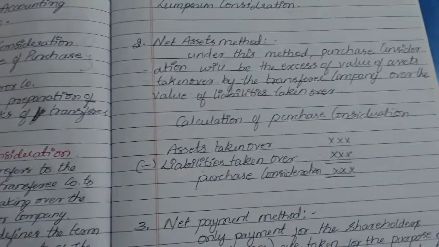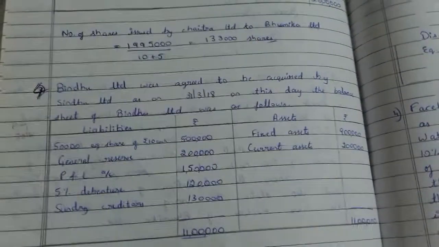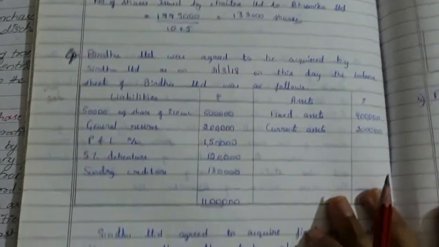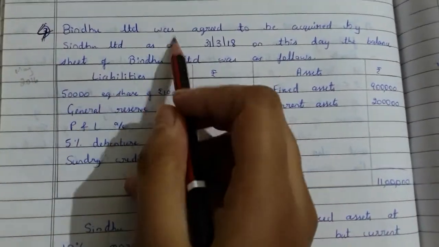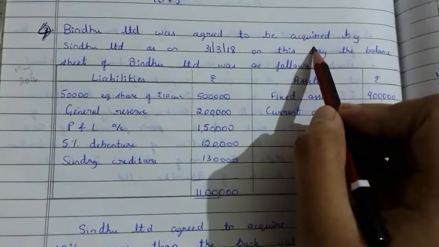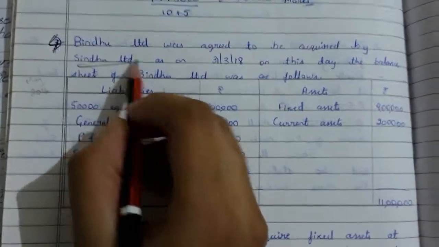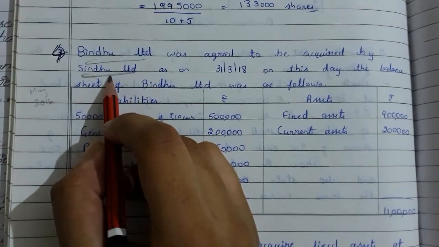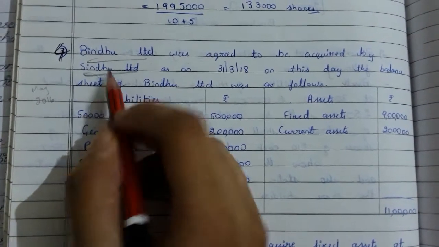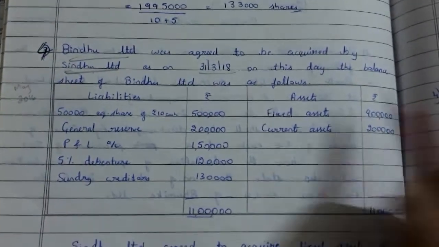So the next sum is also under the net asset method itself. So here I can show you, the next question: Bindu Limited was agreed to be acquired by Sindhu Limited. So who is the transferor? Bindu is the transferor. Who is the transferee? Sindhu is the transferee. She is taking over Bindu Limited as on 31st March 2018.